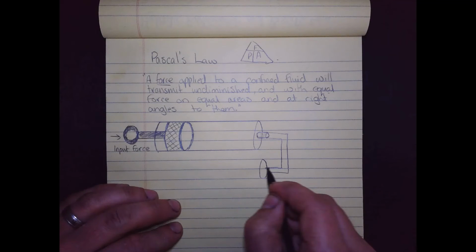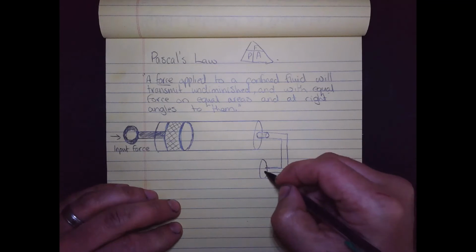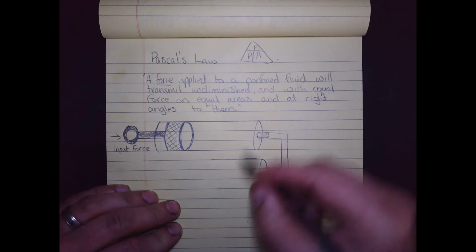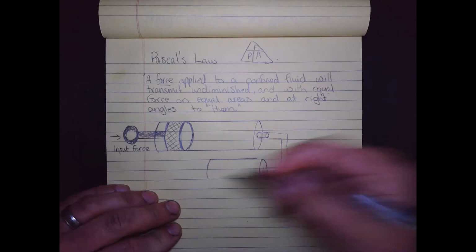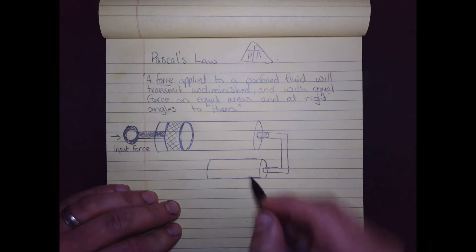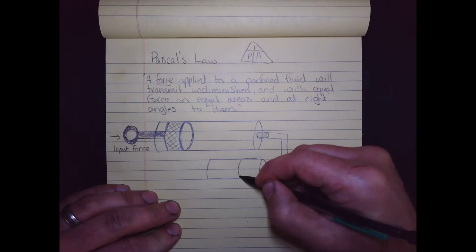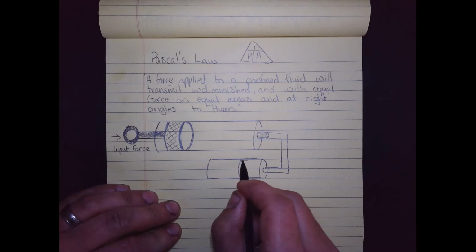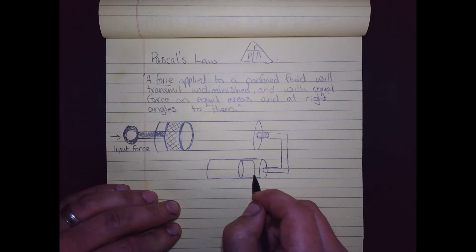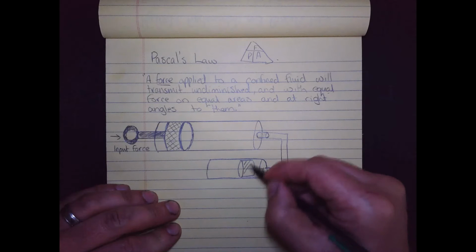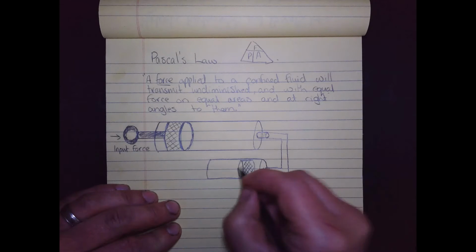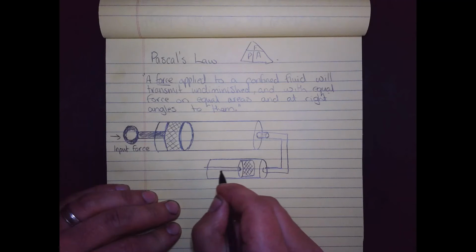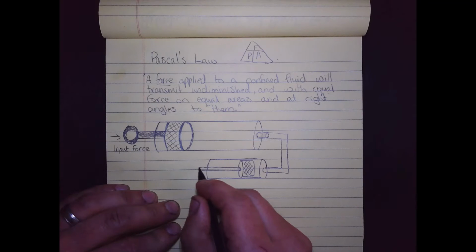So I'll just do this really quickly. This may not be quite as neat as the one that I drew up there, but it'll be the same idea. Like that. And then I'm going to put another piston in here. Like that. This one's going back this way. And we'll put a push rod on this one as well. And this push rod will end up being our output once we're all done here.